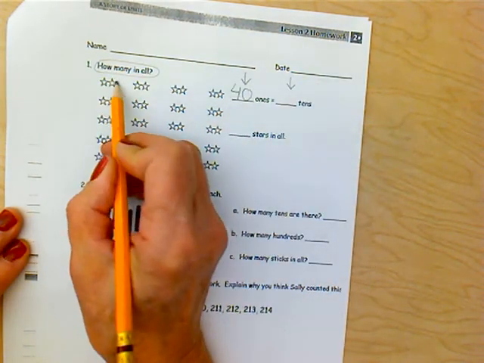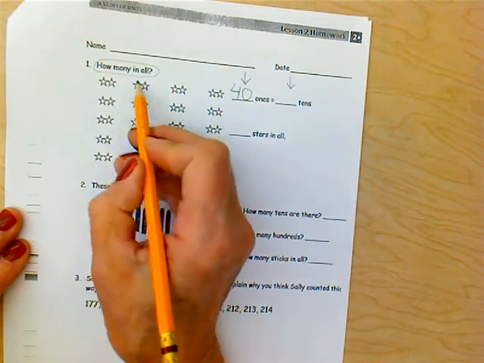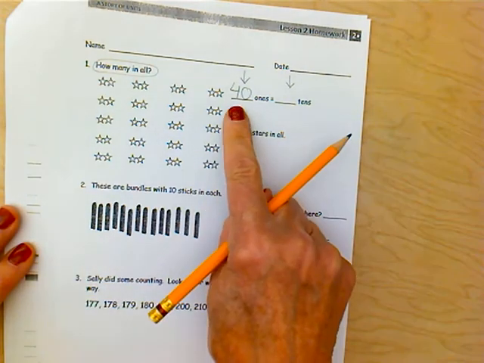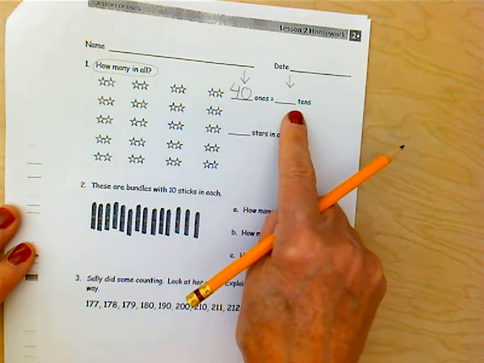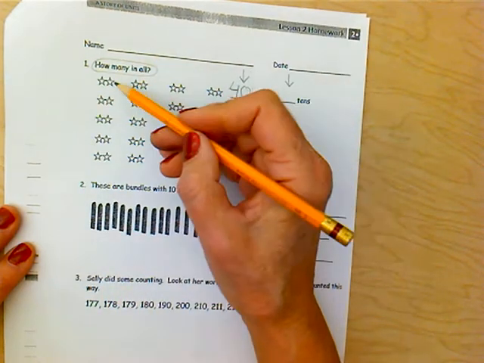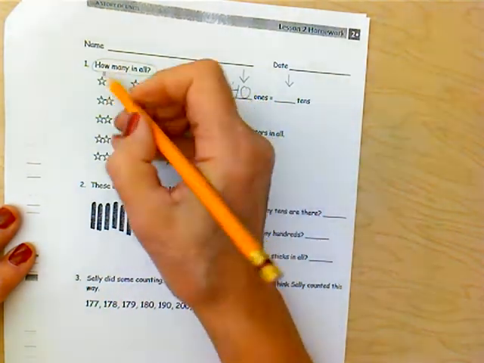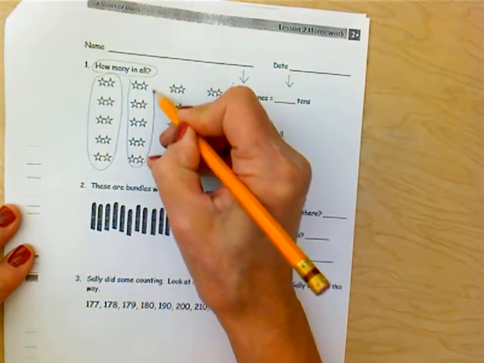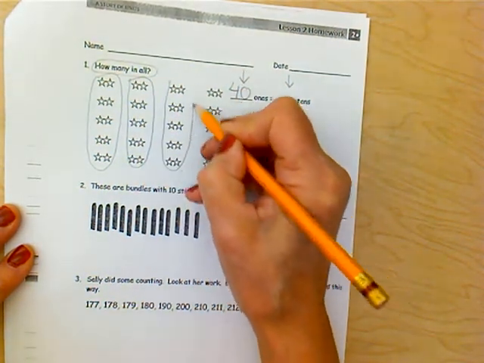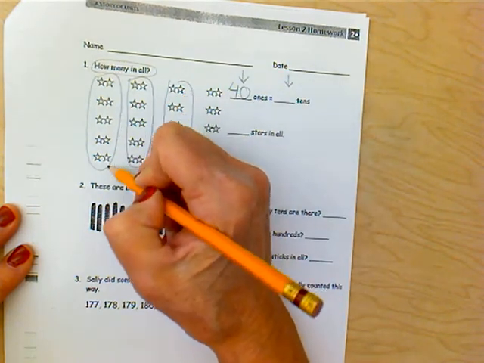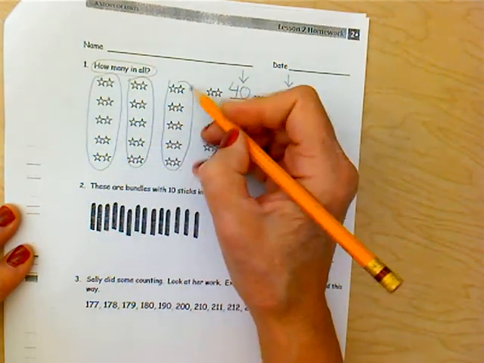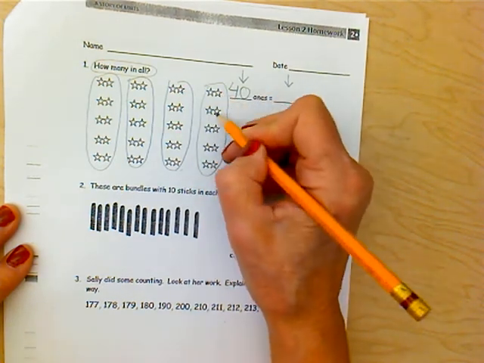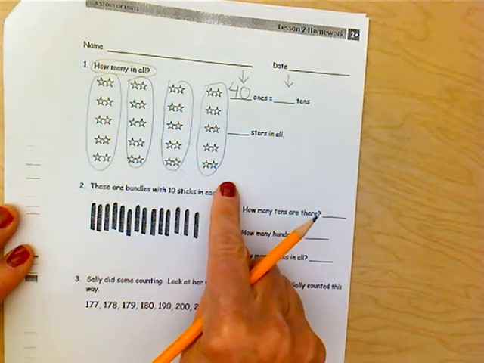And I could go through 1, 2, 3, 4, 5, 6, 7, 8, 9, 10, 11, 12, 13, 14, but that just takes a lot longer, so I'm not going to. So 40 ones would be the same as how many tens? Well, I noticed when I was counting 2, 4, 6, 8, 10 that each one of these columns was a group of 10. Did you notice that too? Each one of these columns was a group of 10. 2, 4, 6, 8, 10, and again, and again, and my last column, 2, 4, 6, 8, 10. So how many groups of 10 do I have?